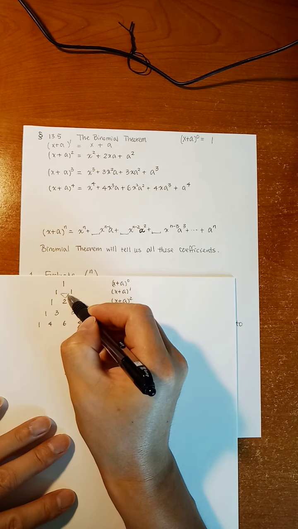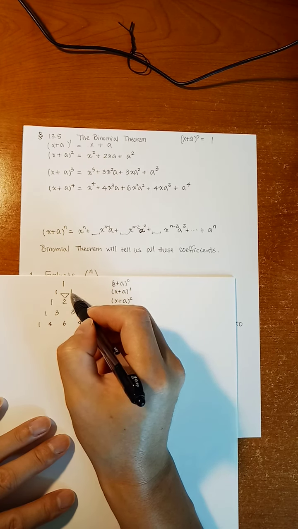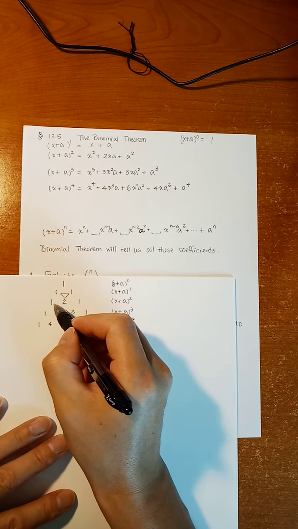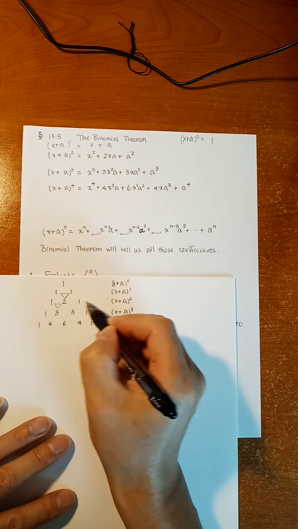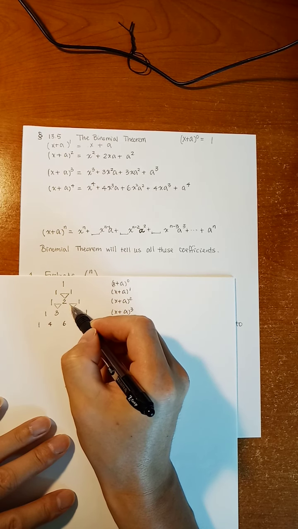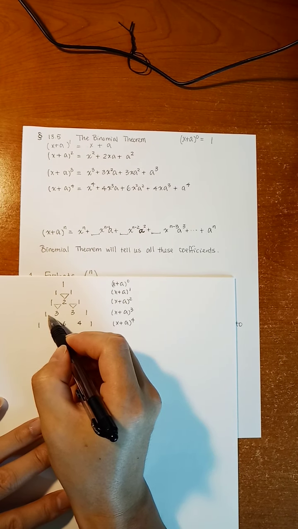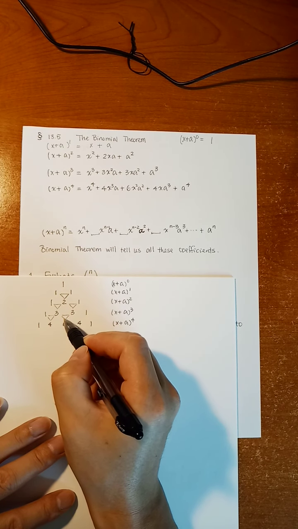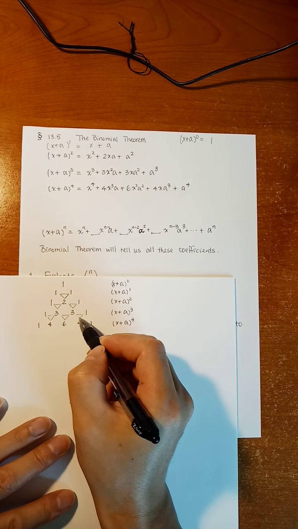This is an inverted triangle. You add 1 to 1, you get 2. And you add 1 to 2, you get 3. You see, 2 and 1, you get 3. You add 1 and 3, you get 4. You add 3 and 3, you get 6. You add 3 and 1, you get 4.